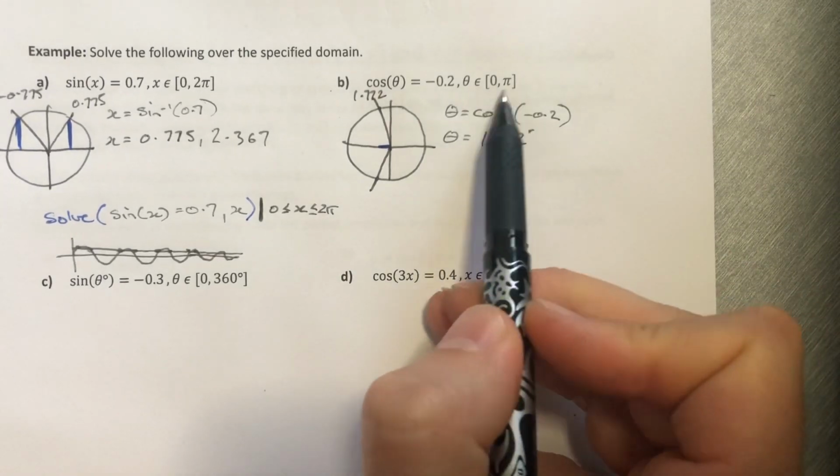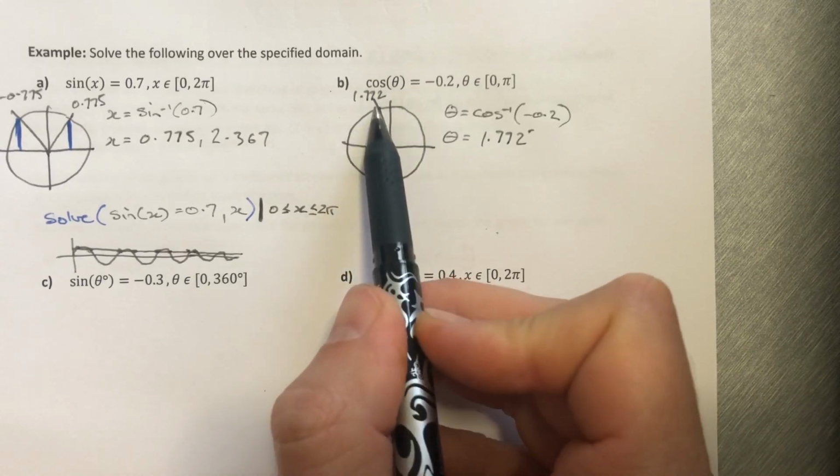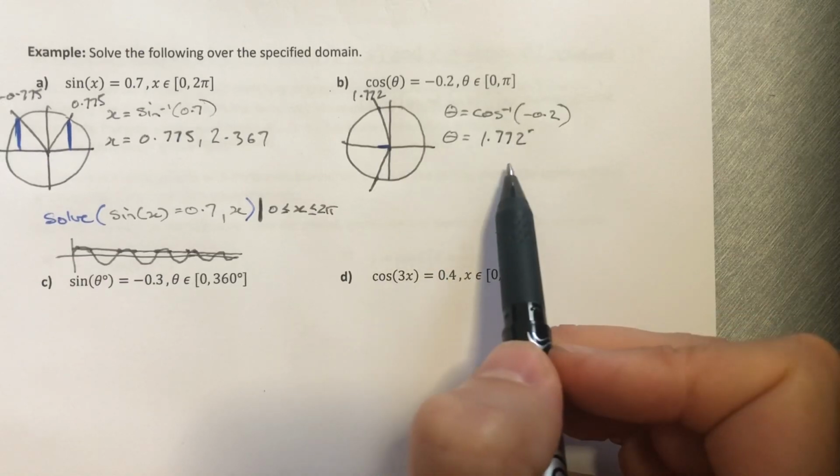Now let's look at the domain here. It's only from 0 to pi. So 0 all the way to pi. We've only got one answer, don't we? We don't need this one at all. It's not within our domain. So we're finished.